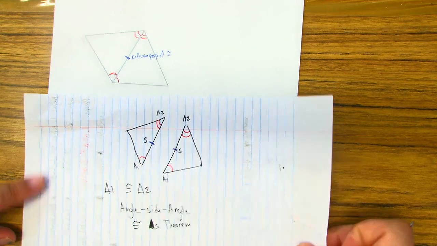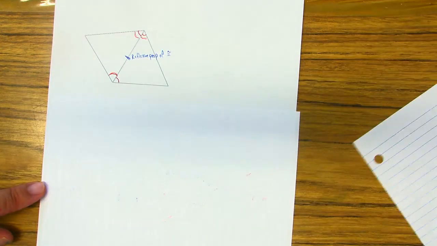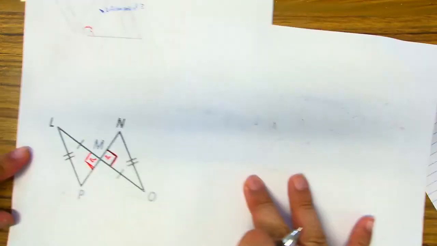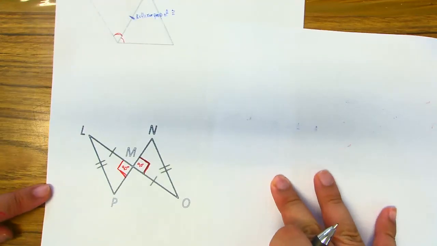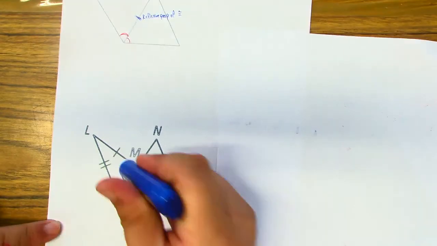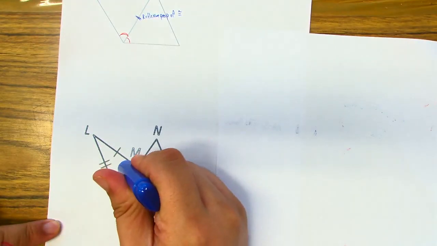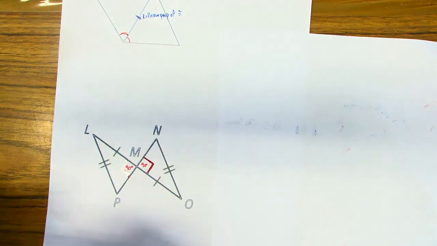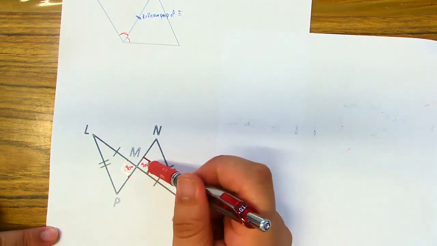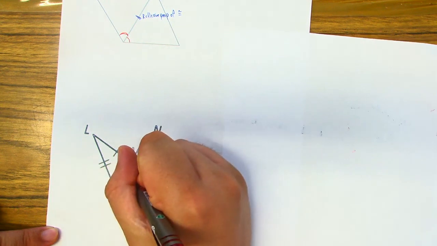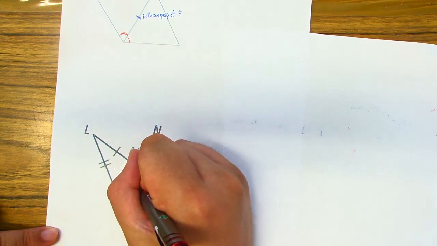Now for our last one before we end the session, the last question. Okay. So here I just want to emphasize that whenever you see a right angle here, sometimes the book or questions are not shown. There's always, if you see this vertical angles, if this is 90 degrees, then this is also 90 degrees, based on vertical angles, right?